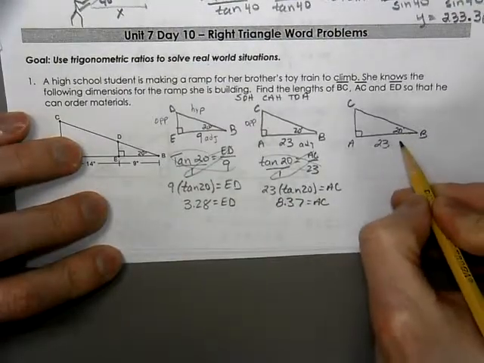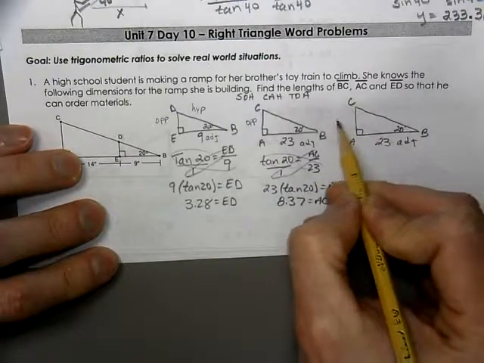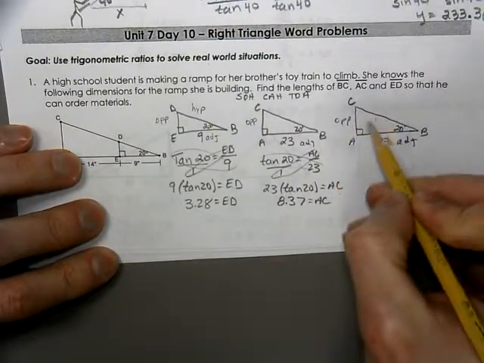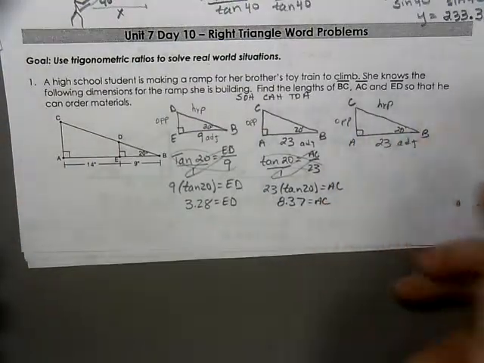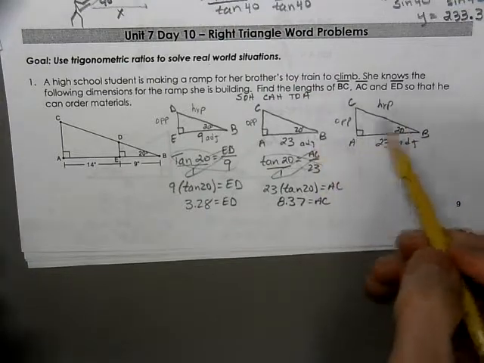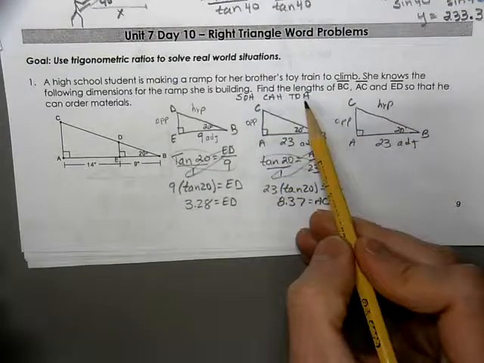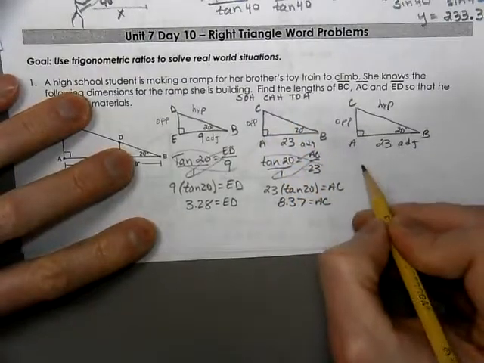So next to the angle is the adjacent side. Solving for AC would be the opposite, and across from the 90 is the hypotenuse. Well, BC is across from the 90, so we need to deal with something that works with hypotenuse. And SOHCAHTOA tells us that adjacent over hypotenuse is cosine.